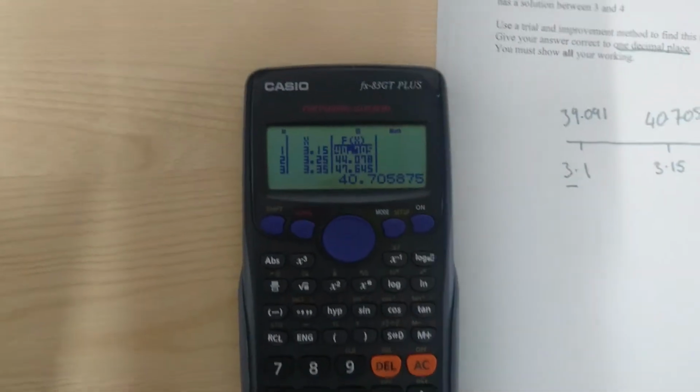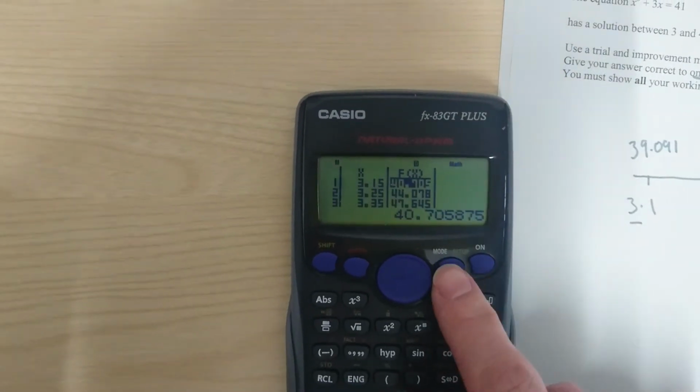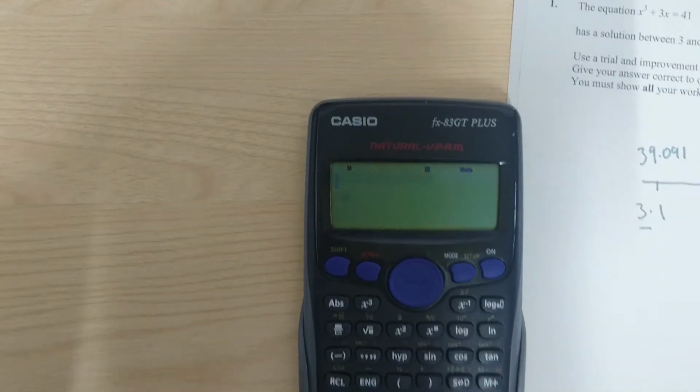And that's it. It's useful then to know how to transfer our calculator back out of table mode. So to do that, we hit mode again and go back to computation mode. That's me done.